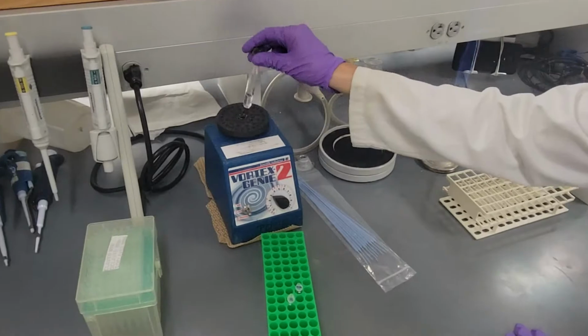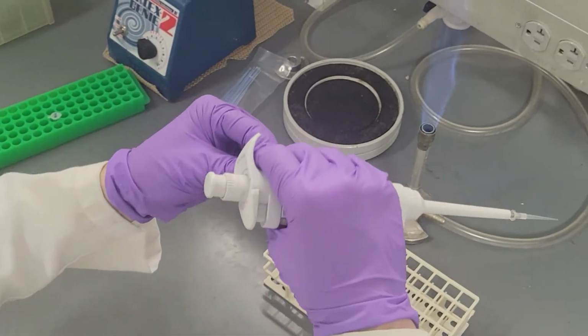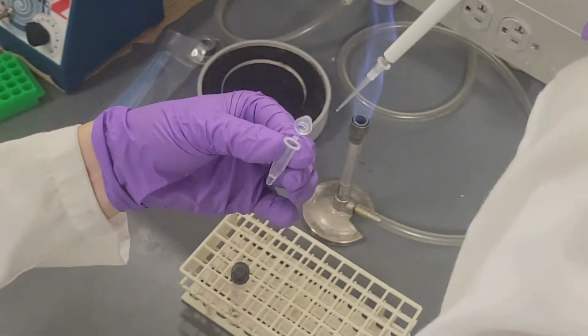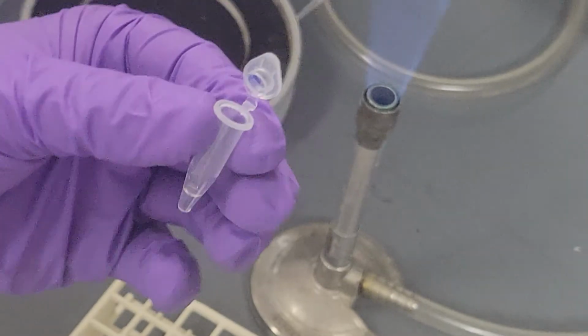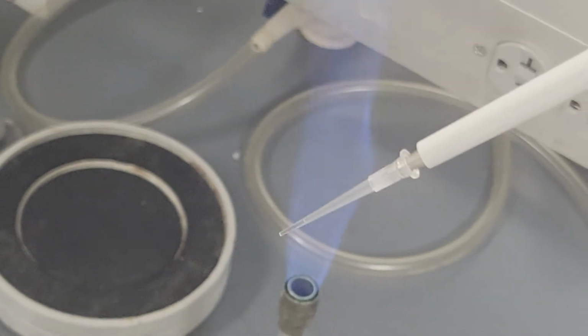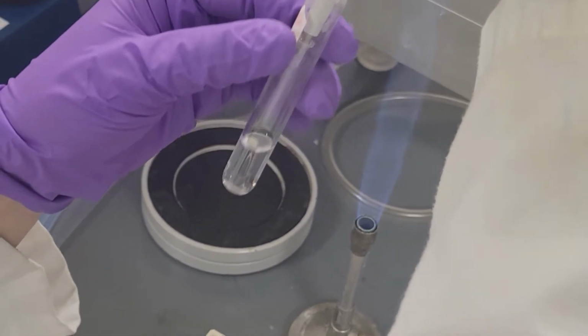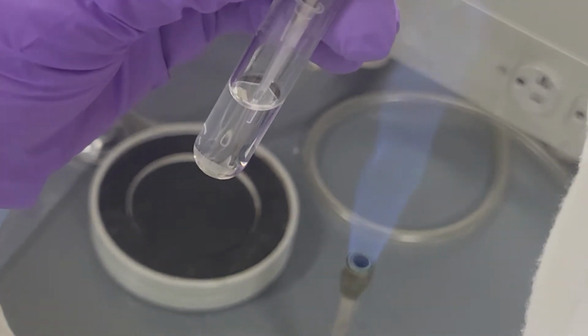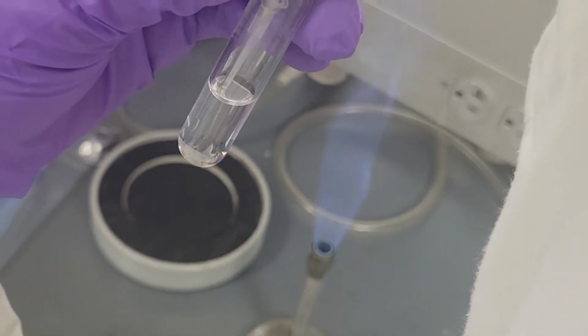Then quickly vortex the media with bacteria in it. Lastly, add 2.4 microliters of 95% ethanol. Make sure to add within the solution due to small volume.